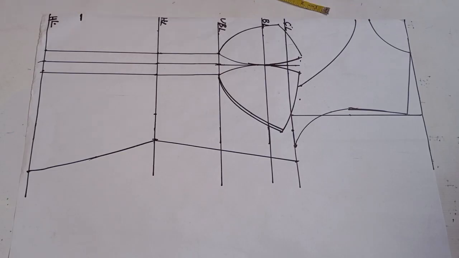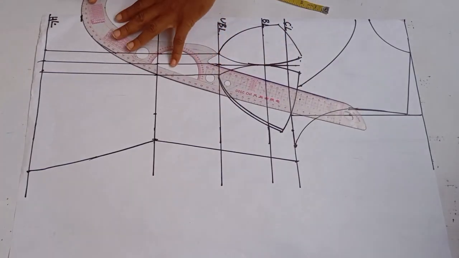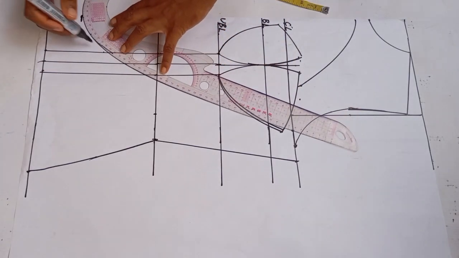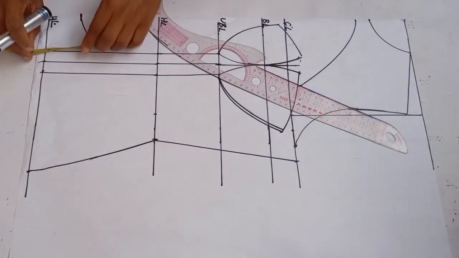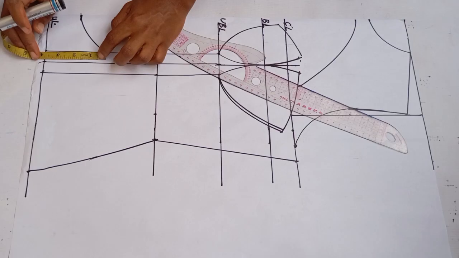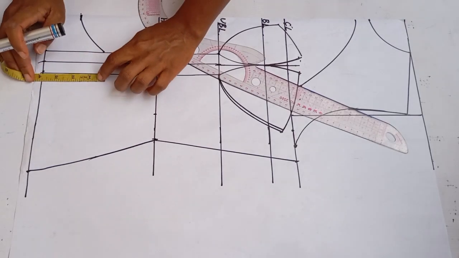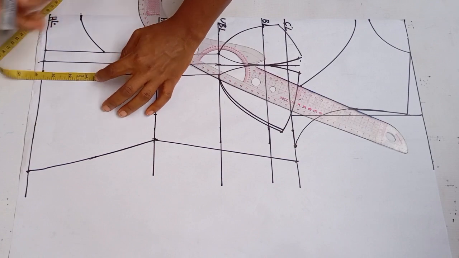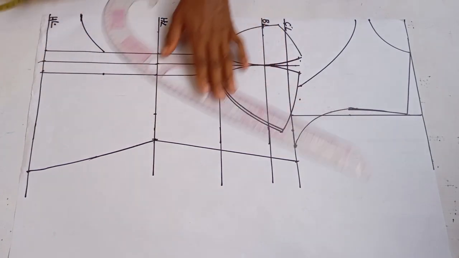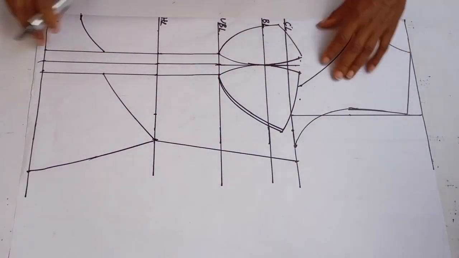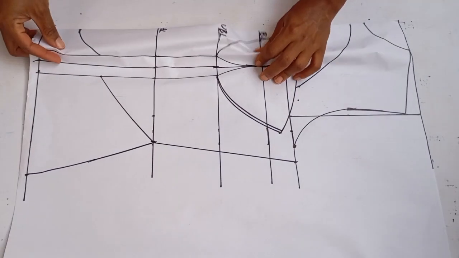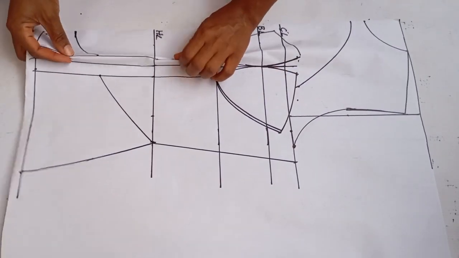I'm going to make a curve here. After making this curve, I'm going to measure it to know what I have there. This is almost 3.5 inches, so I'm going to mark 3.5 inches and reconnect back. This way, when you fold it together or cut out the darts, you'll have a very nice curve.